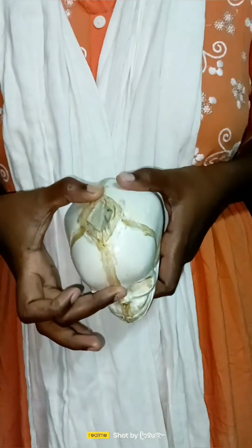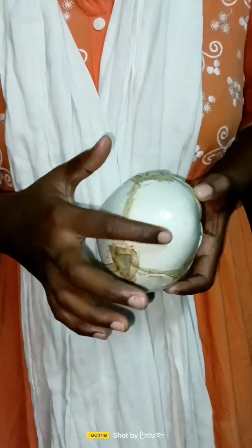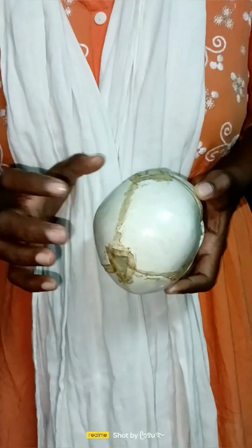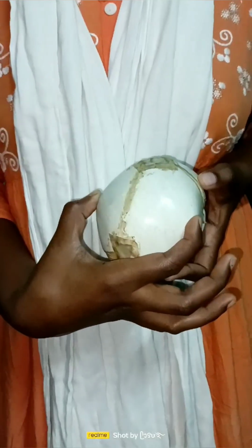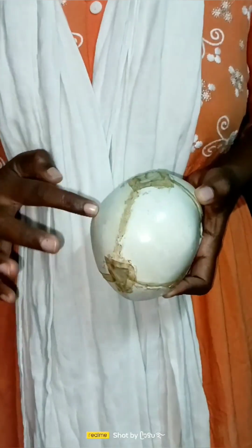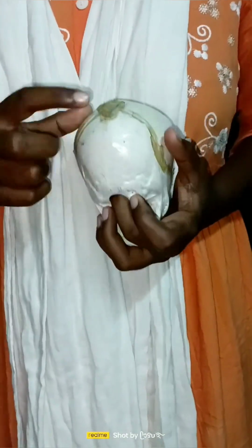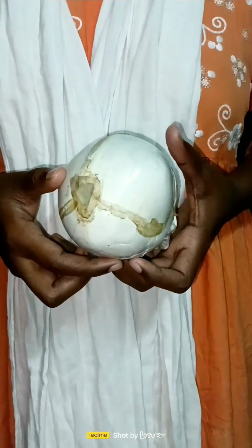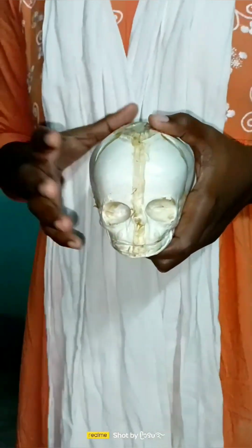this part is the brow, and from the anterior fontanelle to the posterior fontanelle, this part is called the vertex, which extends between the parietal eminences. Means this part is called the vertex, and the occiput is from the posterior fontanelle to the foramen magnum. This part is called the occiput.